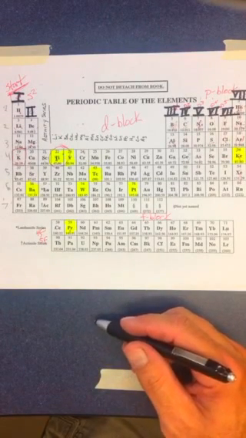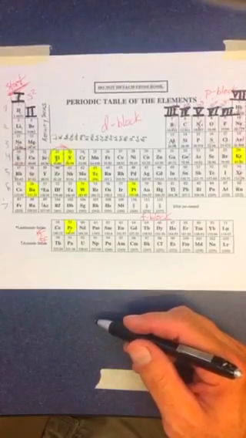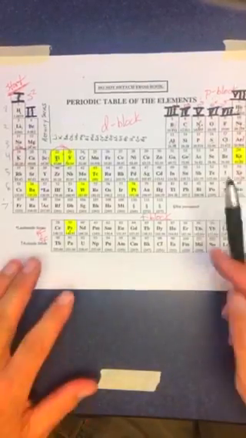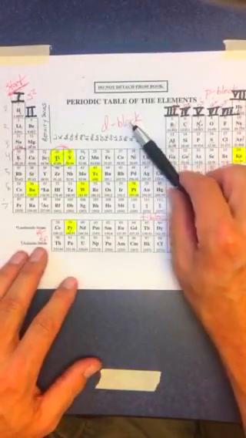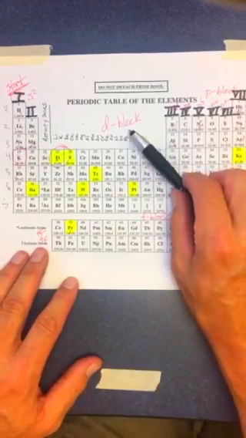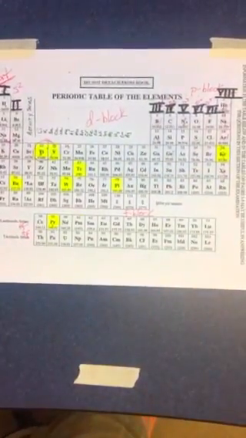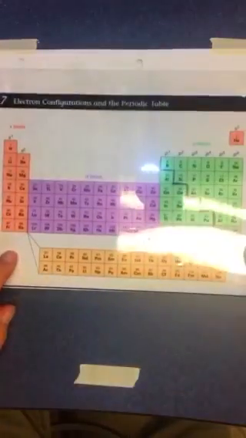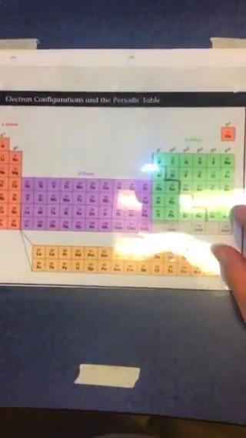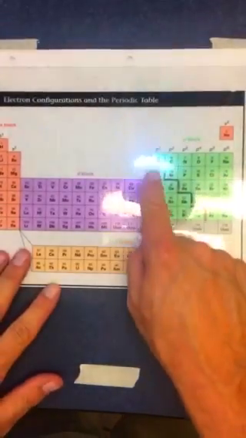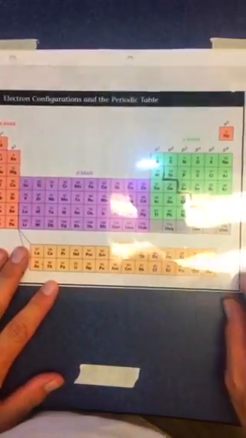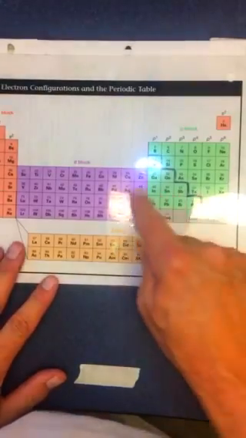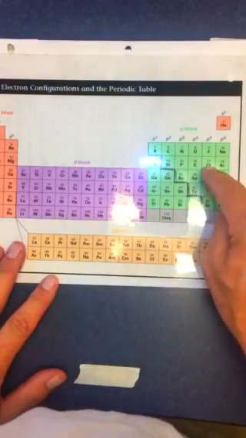And then, other than that, you should know that there's a staircase that you'll see on many periodic tables that separates metals from nonmetals. I hope this shows up okay. Sorry for the glare. Right here, there's a staircase, and that staircase should be on your periodic table also. This separates the metals from the nonmetals.